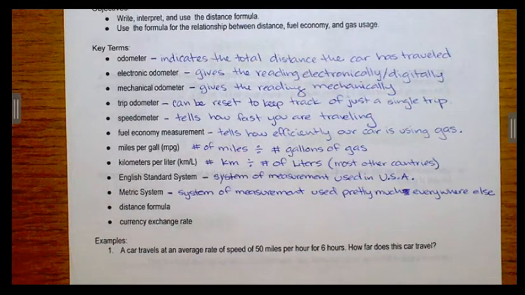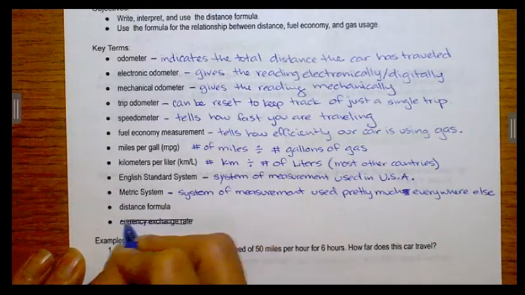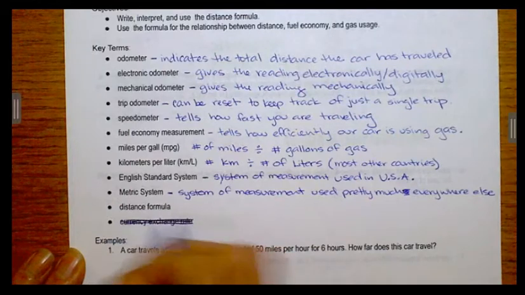Okay, so today we're going to be working with some formulas. Our formulas are basically two different distance formulas that we're going to be working with today. We're not going to talk about currency exchange rate here, so you can line that out or you can delete that.